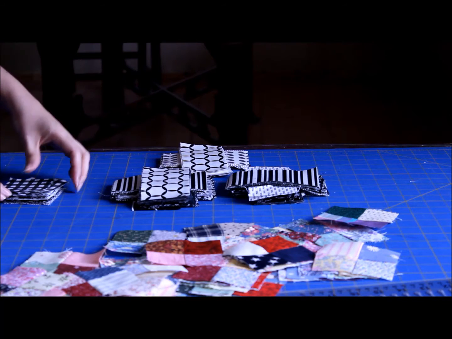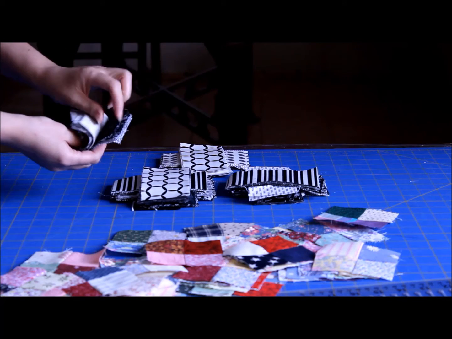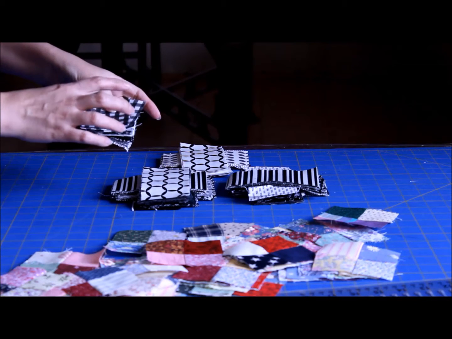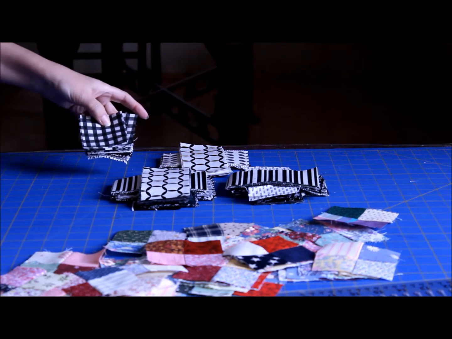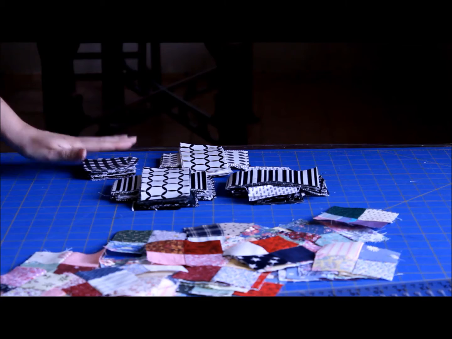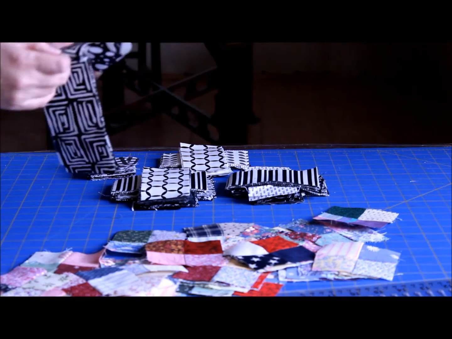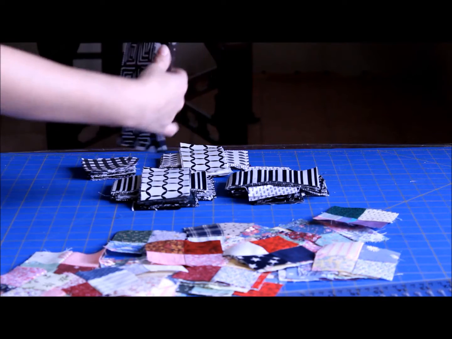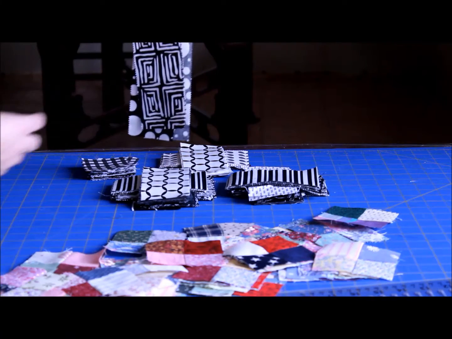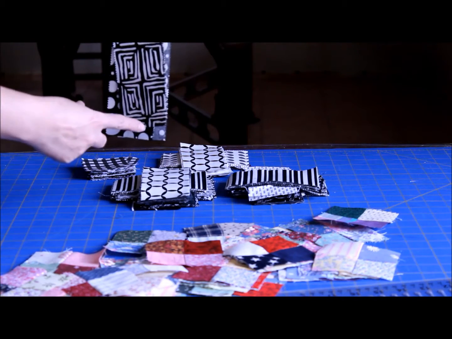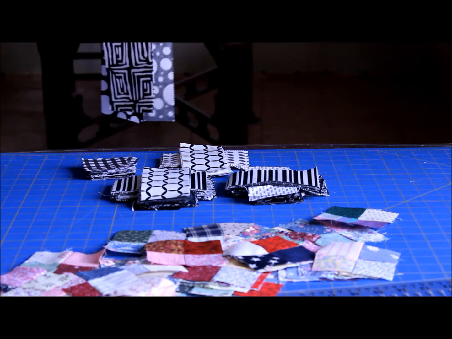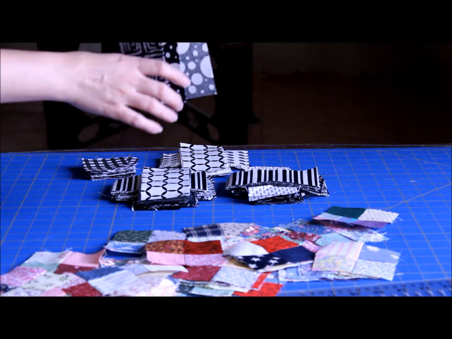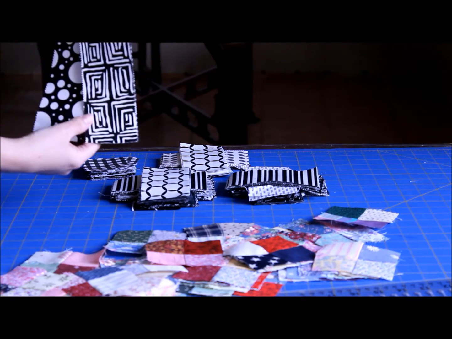Since I need a few more, I've got some other scraps that I had that are just the squares to also make these. So I'm going to use my leftover jelly roll, and I'm going to cut the other 204 leftover pieces out of this. But I'm probably going to have to cut a couple of more strips to end up with 196 I need.